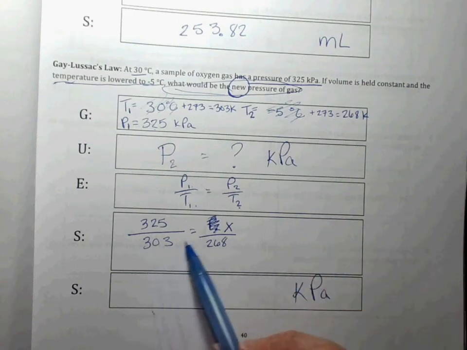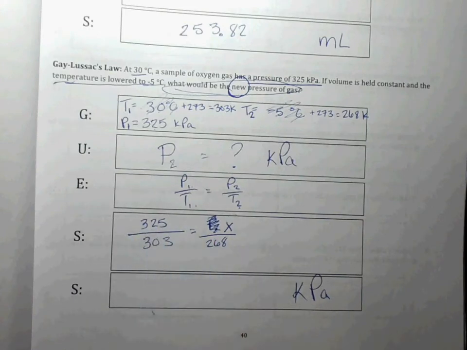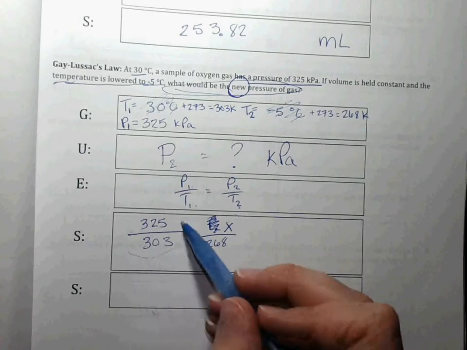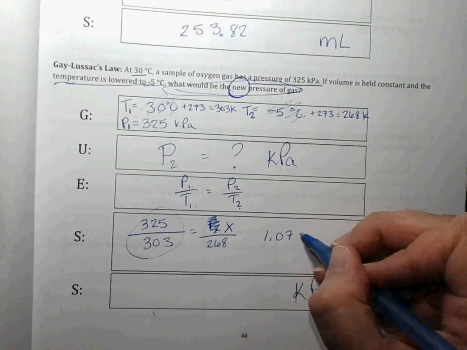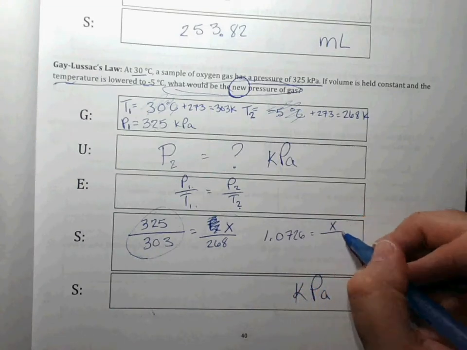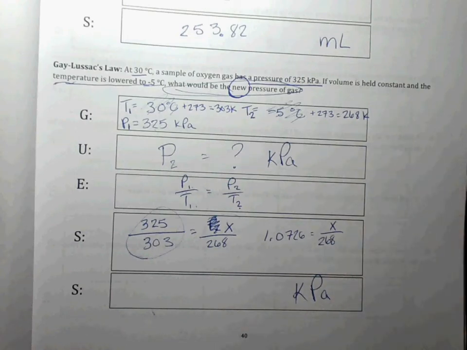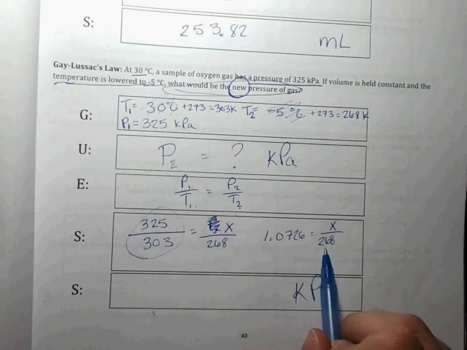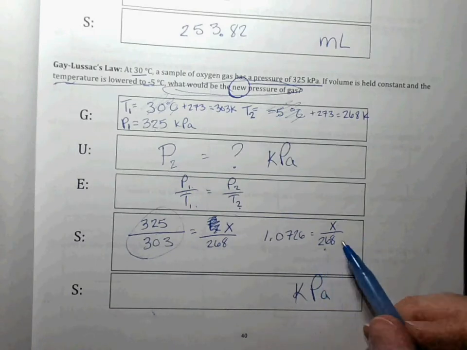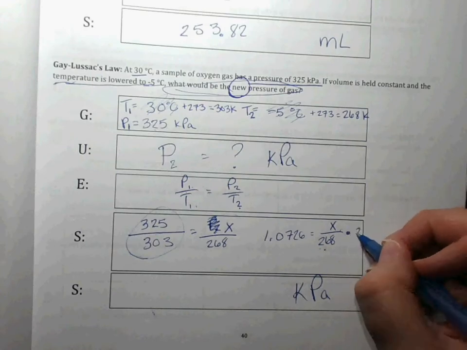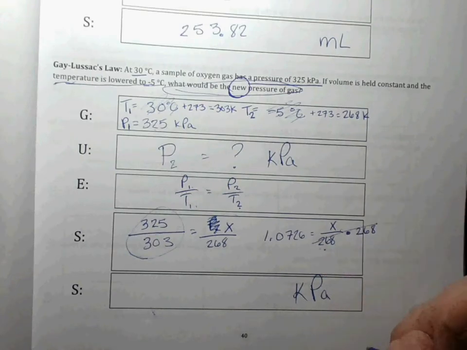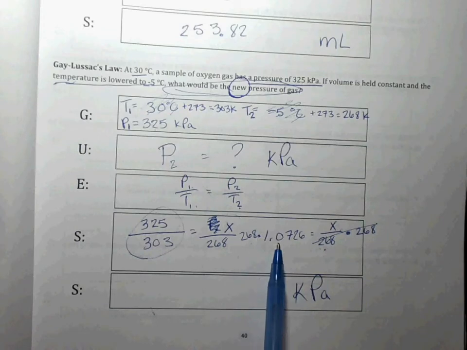From here to solve for x, if you know the butterfly method, if you know how to cross multiply, be my guest. What I do is I like to simplify first, 325 over 303. I put this in my calculator, 325 divided by 303, and I get 1.0726, blah, blah, blah. That equals x over 268. And if I want to isolate x, I have to move this 268 over by doing the opposite of what's happening now. Right now, x is divided by 268, so instead of dividing by 268, I multiply by 268. And when I have done that on one side, I have to do it on the other side. So I end up doing 268 times 1.0726.